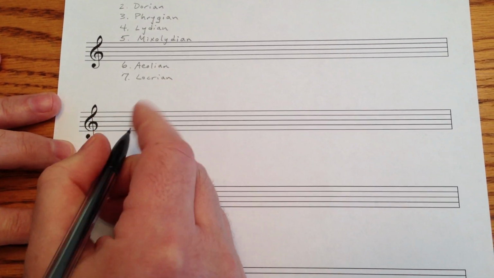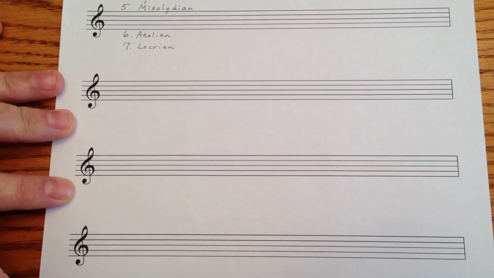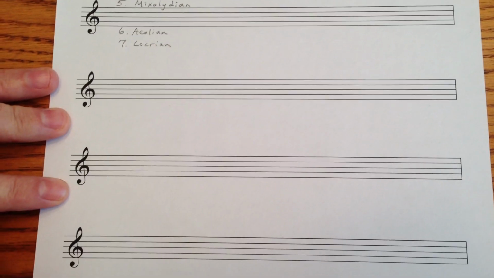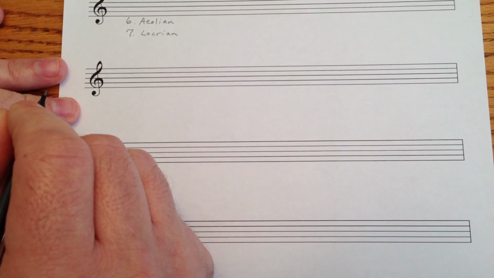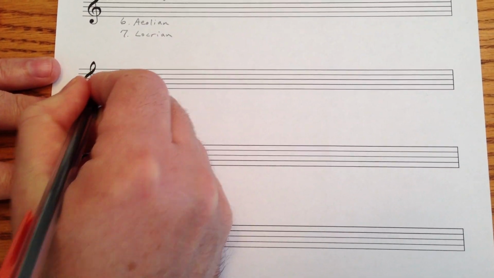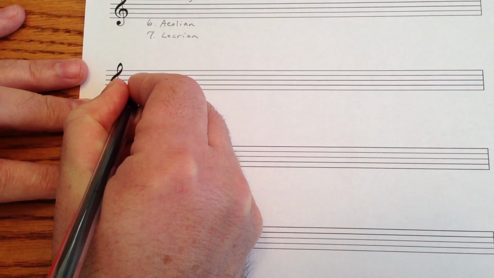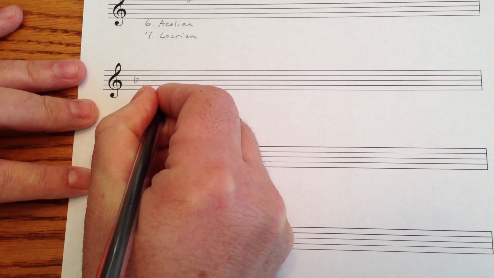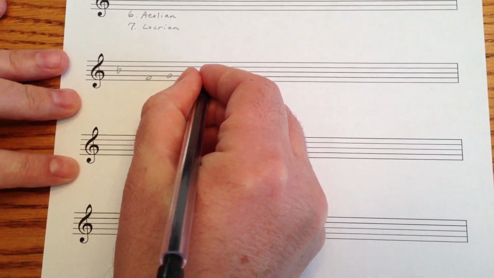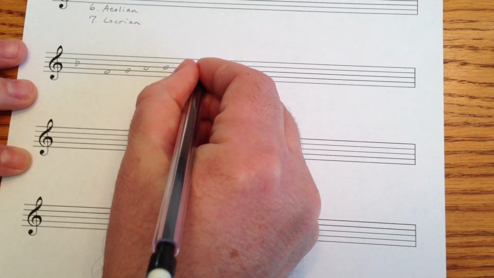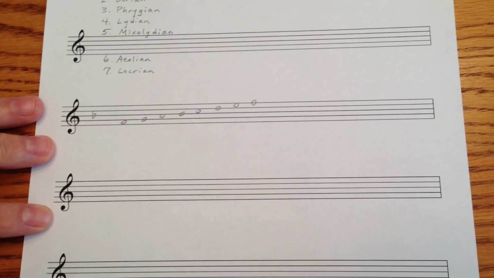Okay. So now I showed you this in the key of C major with its modes, and I showed you D major with its modes. Let's pick a different one. I'm going to pick F major with its modes. So I'm going to put the key signature for F major, which is what? 1 flat. Put my flat there. And I'm going to write the F major scale. Put all my notes on here. So this is the F major scale.